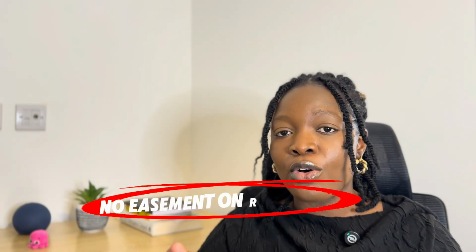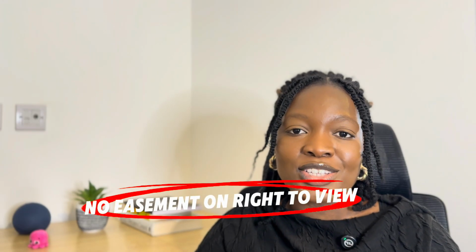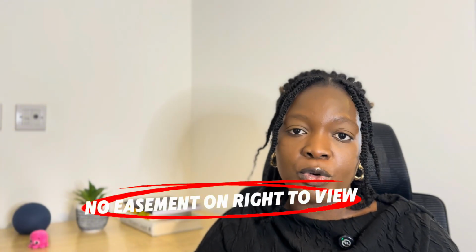So think about it this way. Because you have access to light through your window, the law may, in narrow cases, prevent someone from building or doing something that would hinder your ability to actually receive light through that window. There is no easement of view, because the right to view is not capable of being granted.